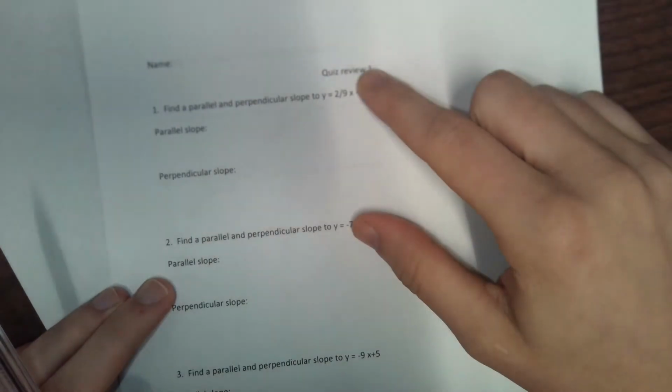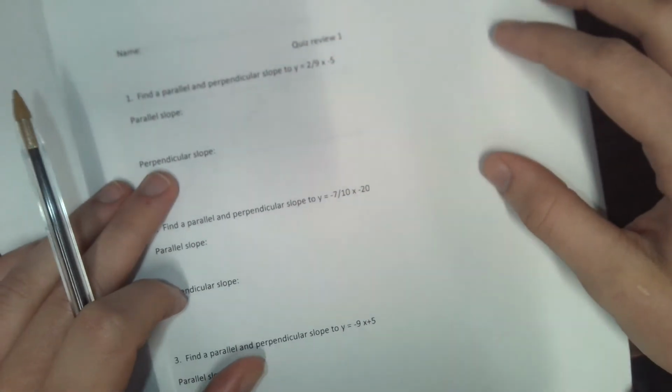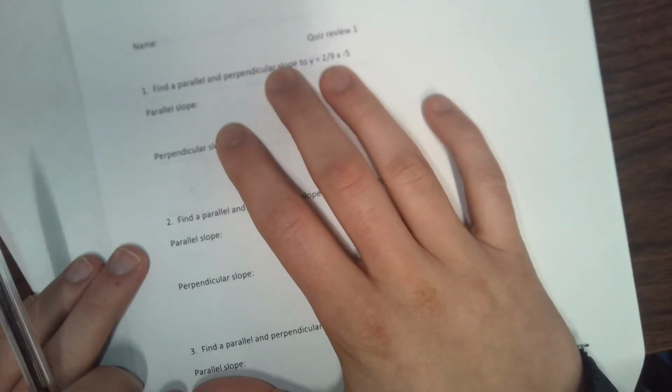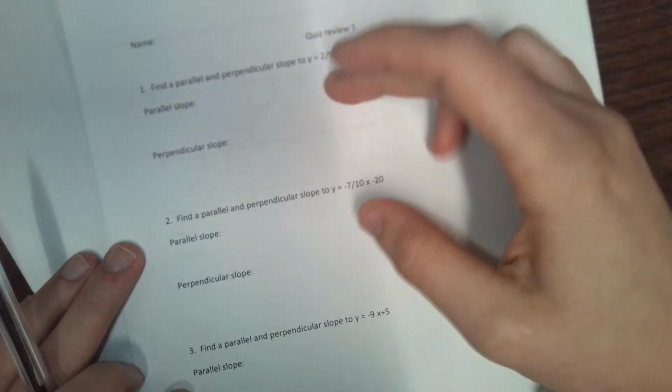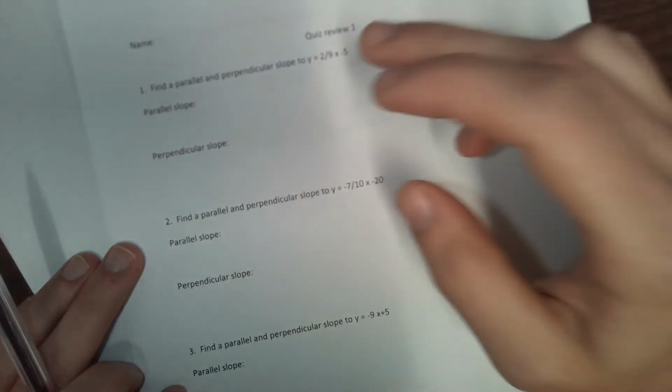Hello everyone, so today is going to be quiz review 1, tomorrow will be quiz review 2, and you'll have a quiz on Friday. So now you're going to have a very similar review to this. Like number 1 on your sheet is very similar to number 1 on this sheet. Okay, so it's number 2, and so on. There's 5 questions today, 5 tomorrow. There are 10 questions on the quiz. 5 and 5 is 10.